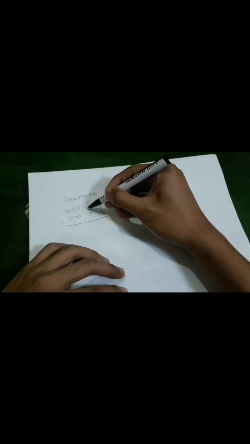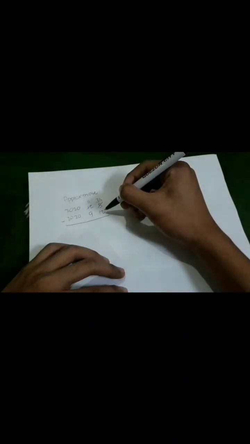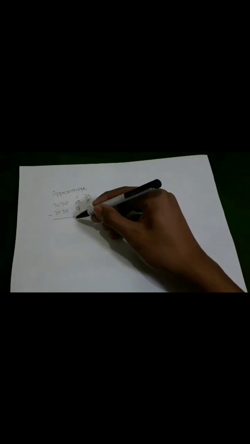So this will be 11, and this will be 35. 35 minus 12, the answer would be 23. 11 minus 9 is equal to 2.